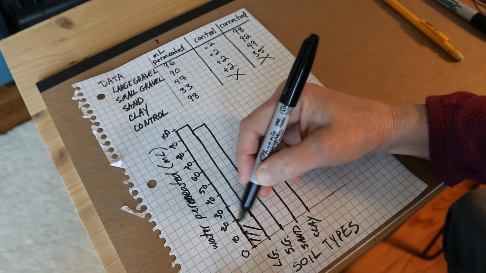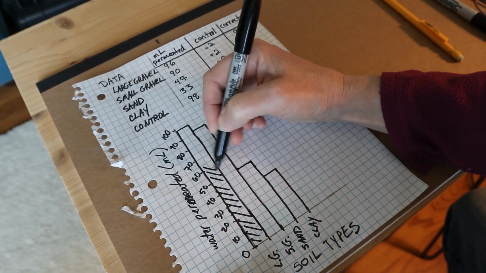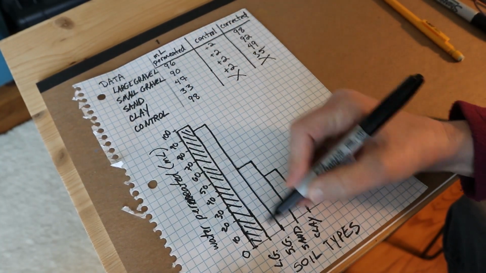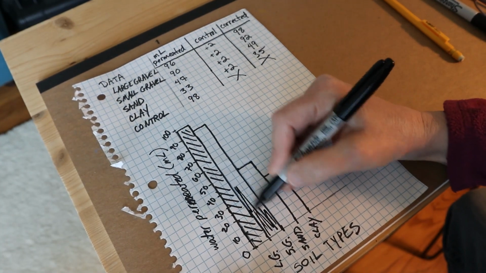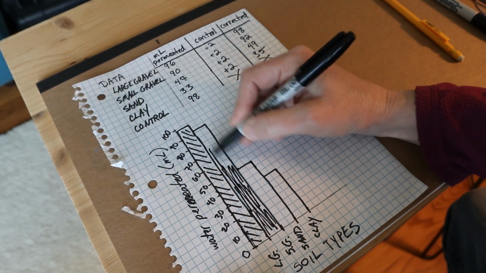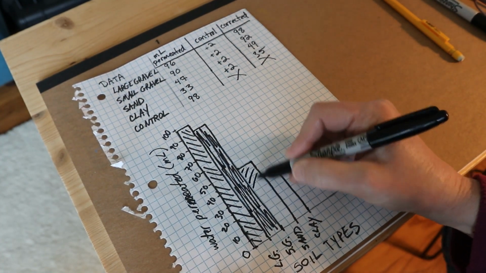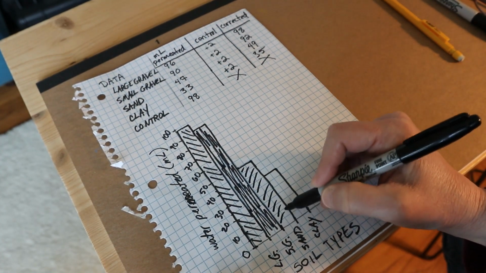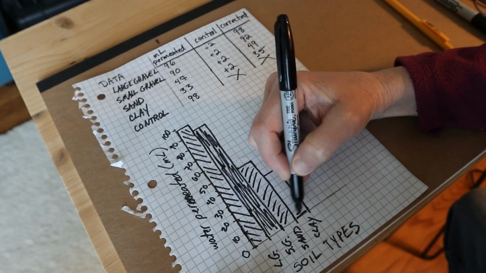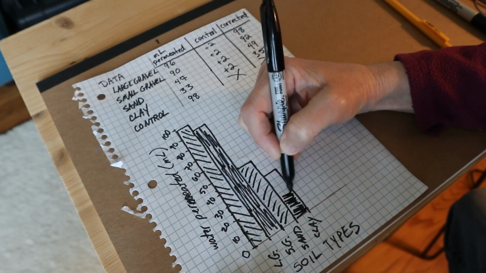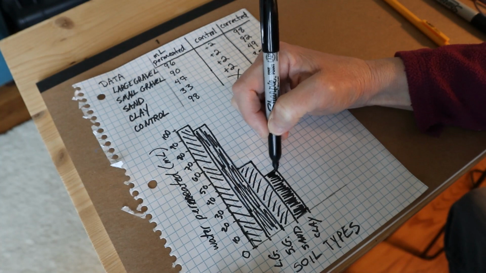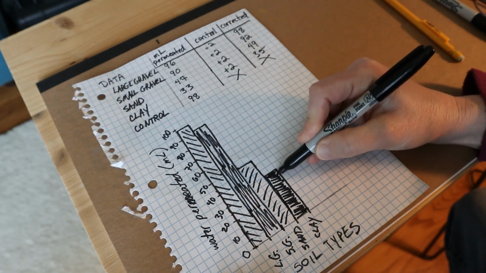I'm going to color them a little bit so that I can distinguish the bars from each other. And I have forgotten one thing.